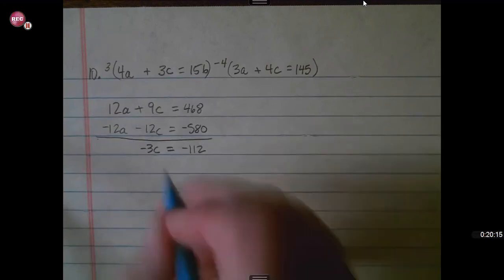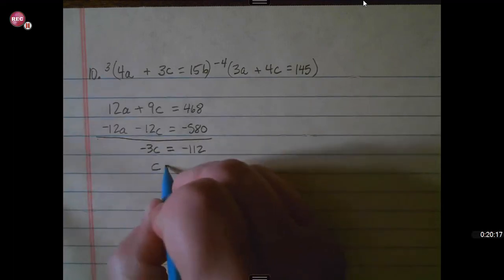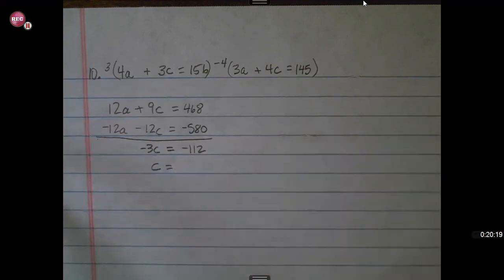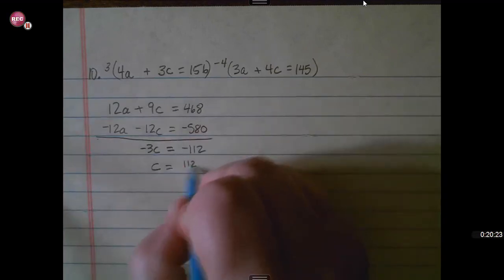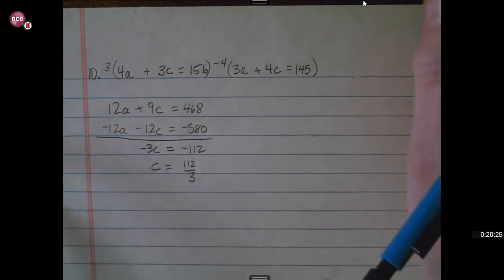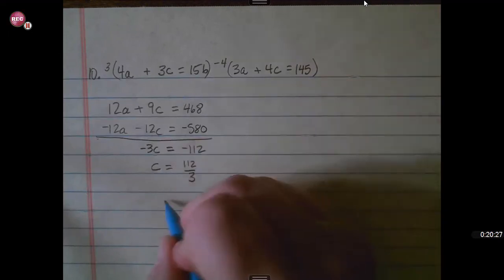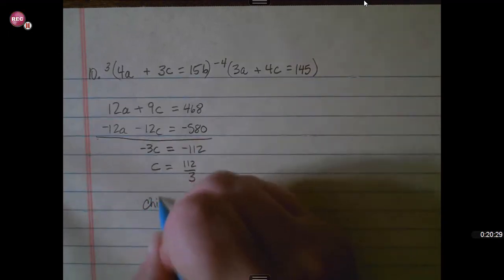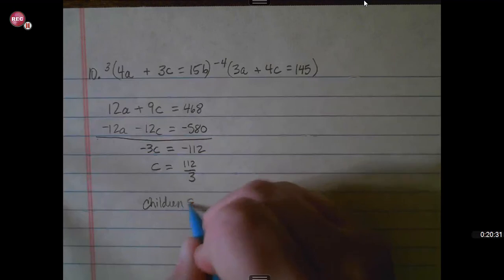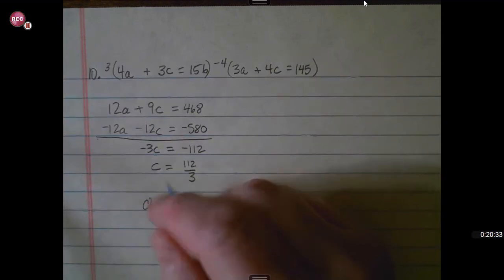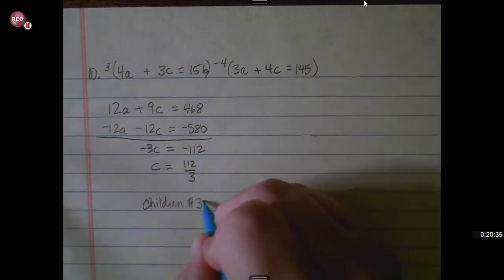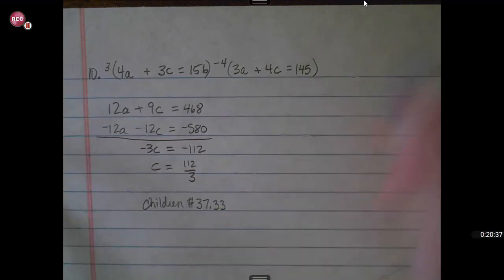I'm getting a not nice number. It's 112/3, or children would be $37.33. Did I write something down wrong?